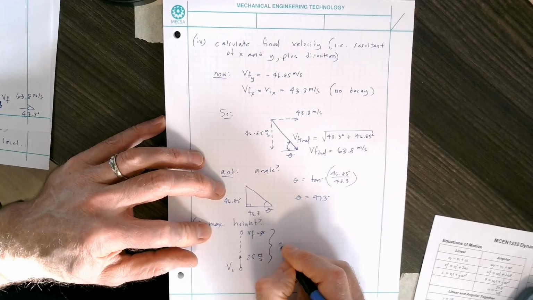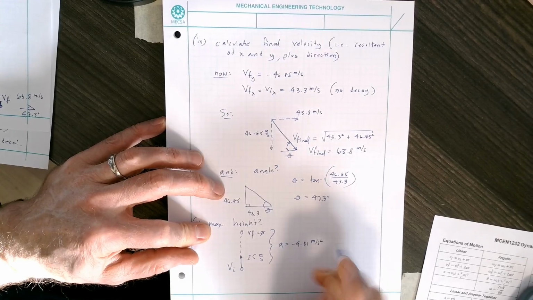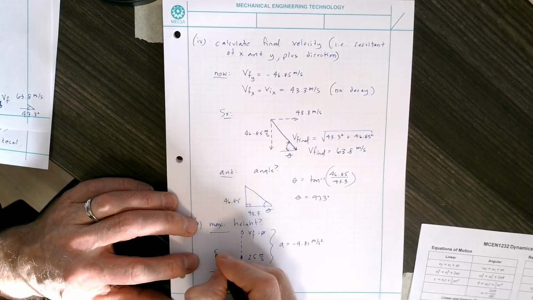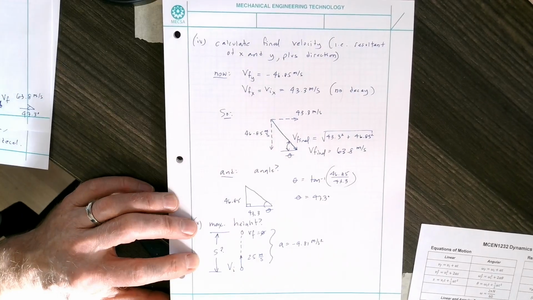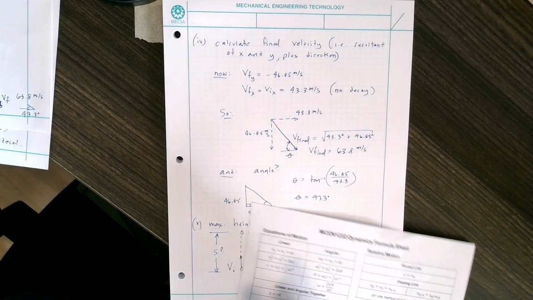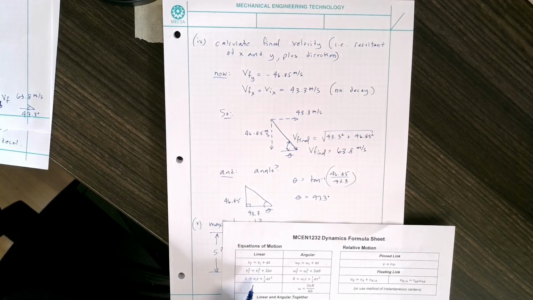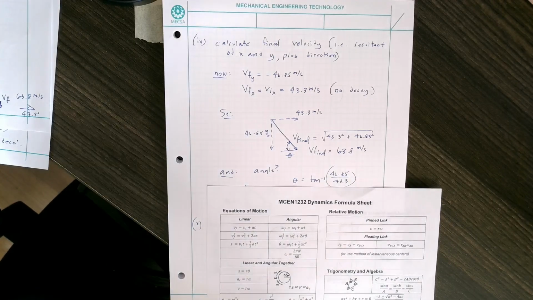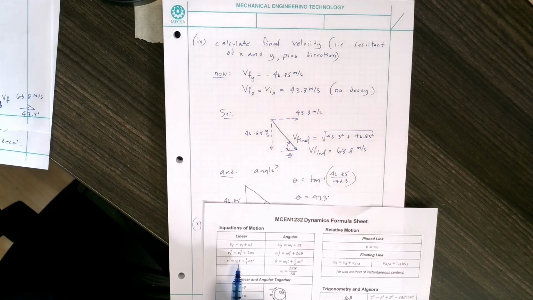And the acceleration in that region is negative 9.81 meters per second squared, okay? I want to know S, right through here. I want to know S. Well, holy smokes, look at that. Isn't that nice? That one will work. This one won't work because I don't know the time.